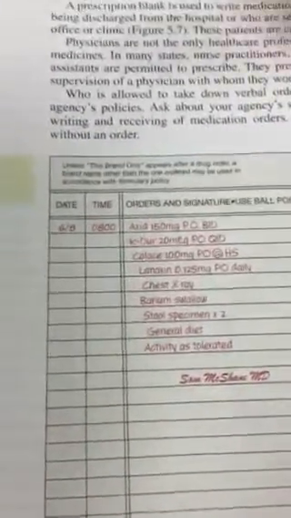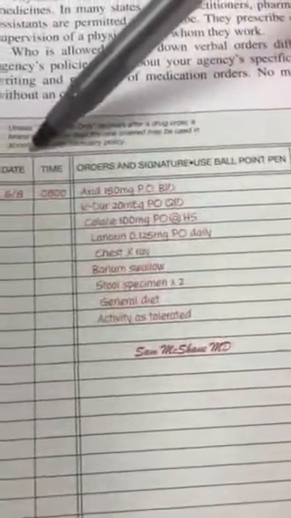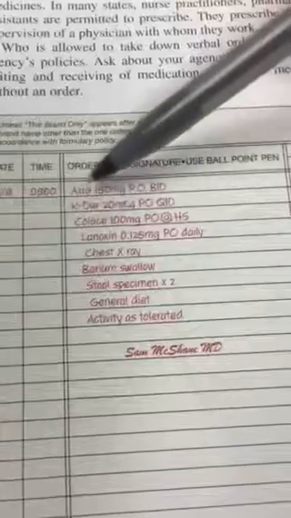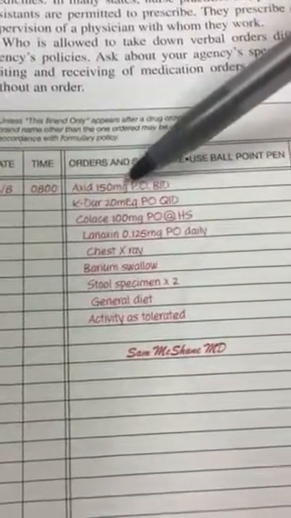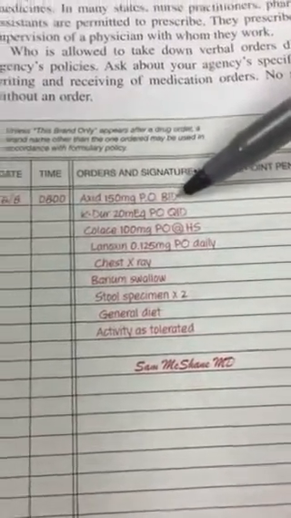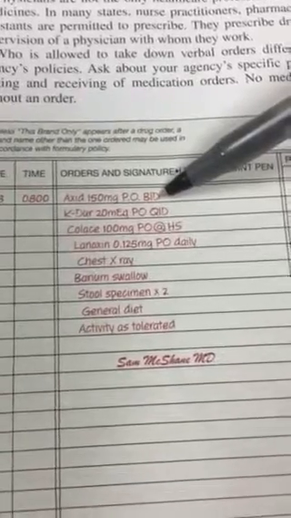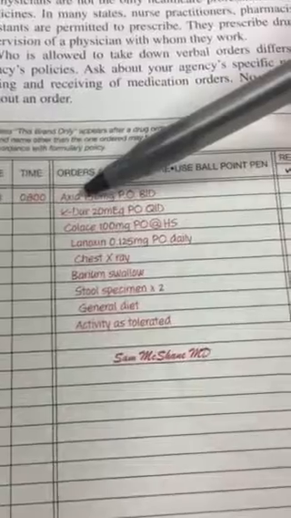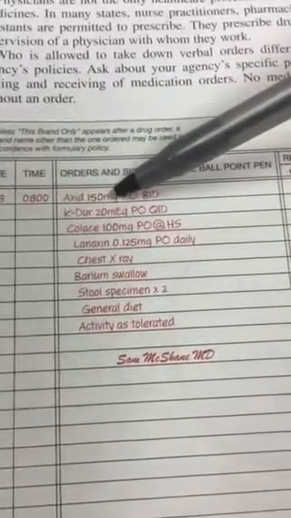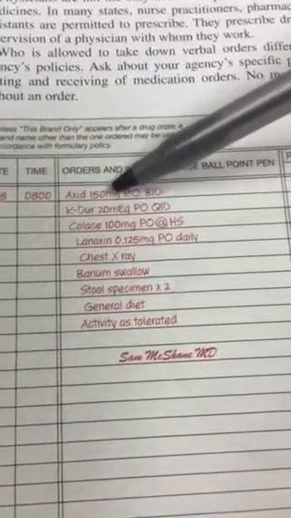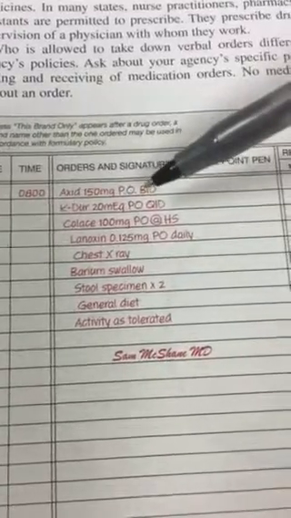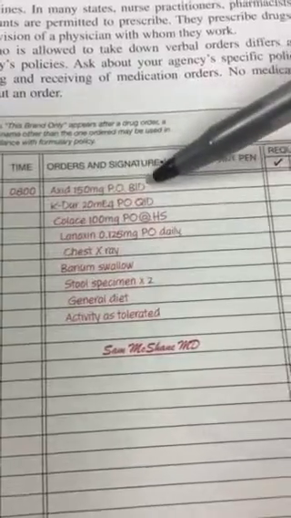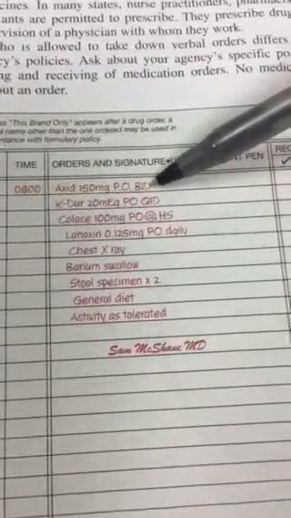On an order, you do need the date and you do need the time. These would be drugs that they would write for. So Axid, 150 milligrams by mouth twice a day. And there are these abbreviations in a chart later in this chapter. So the name of the drug needs to be placed, the amount of the drug with the proper unit of measurement, the route it needs to be taken by, and how often it needs to be taken.